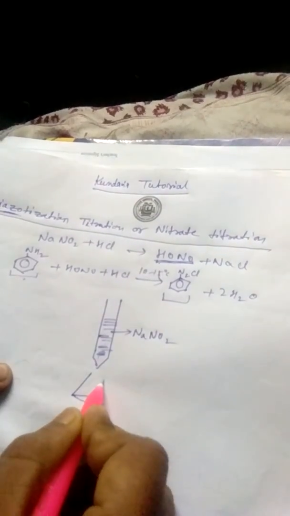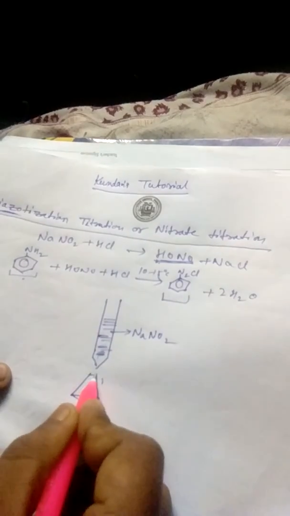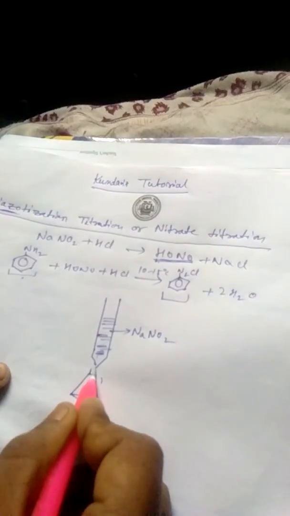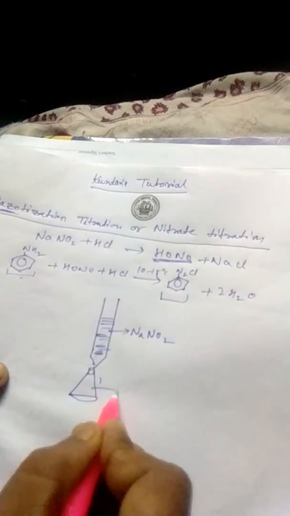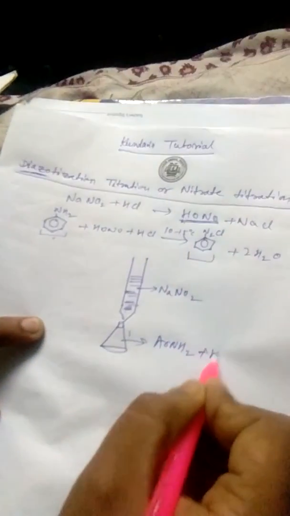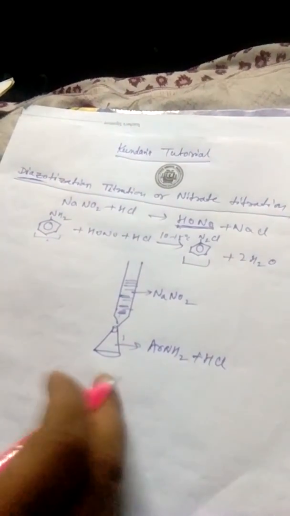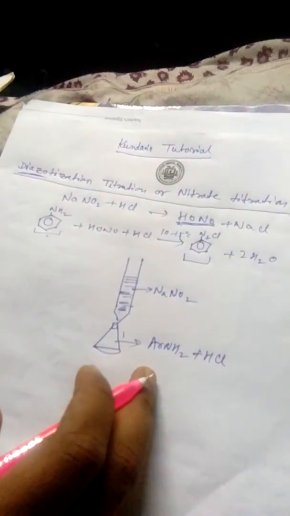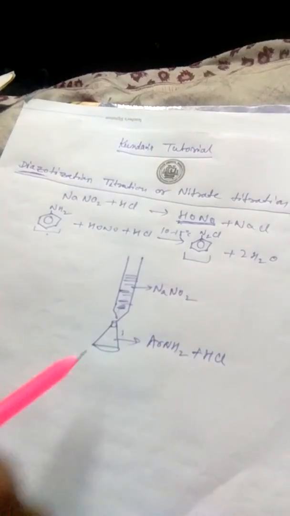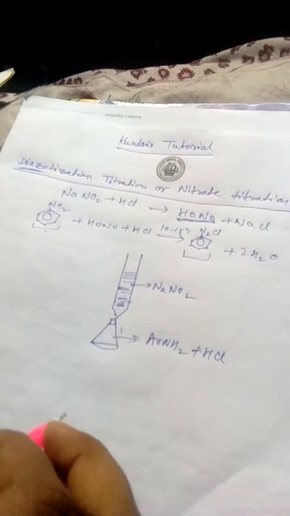This is the conical flask, and this conical flask contains the aromatic amine plus acid, so aromatic amine and HCl.